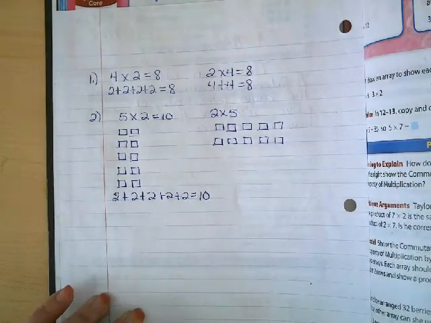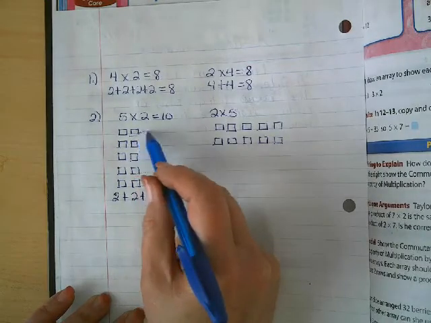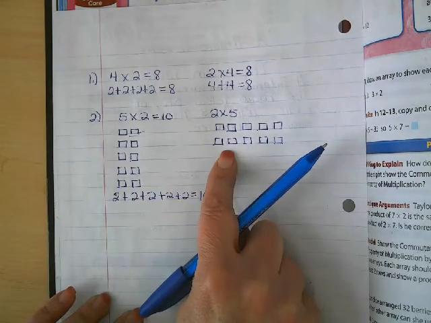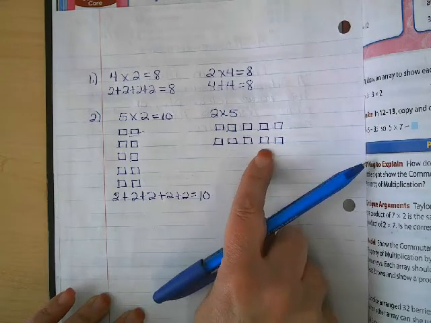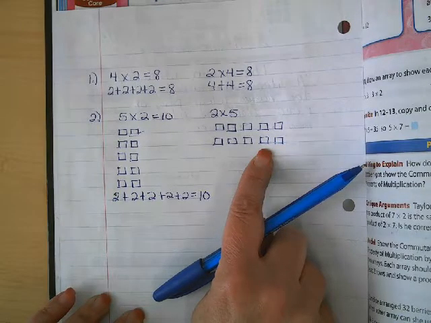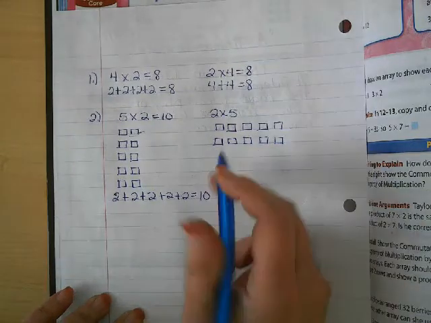And so now all I've done is rotate this array to its side, and now we have the same array. We haven't changed any of the number of squares in the array. We are just changing the position of the array.